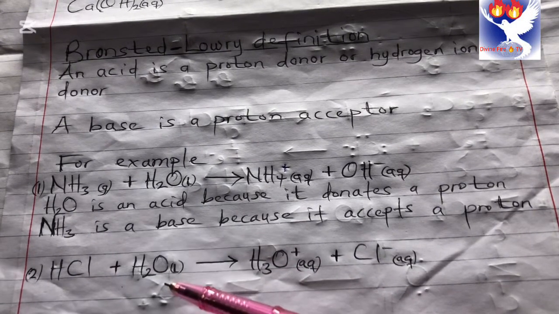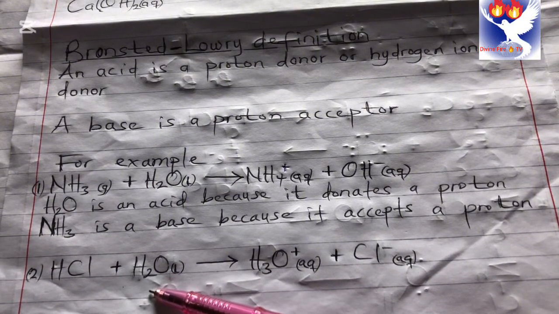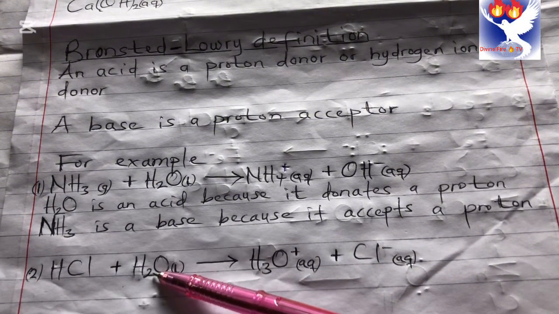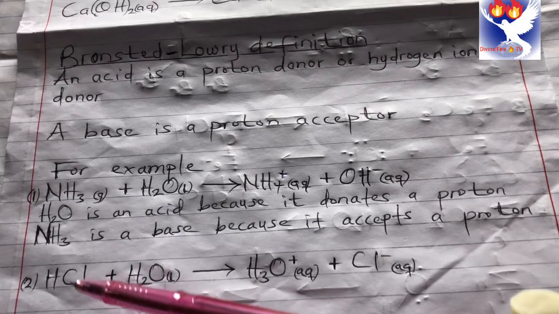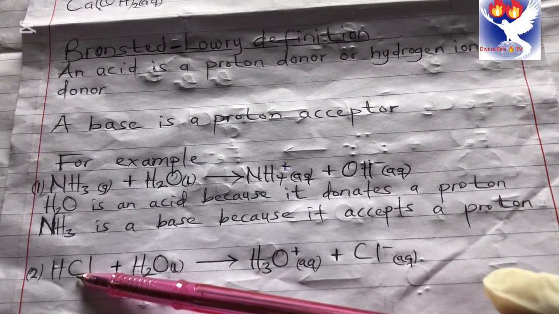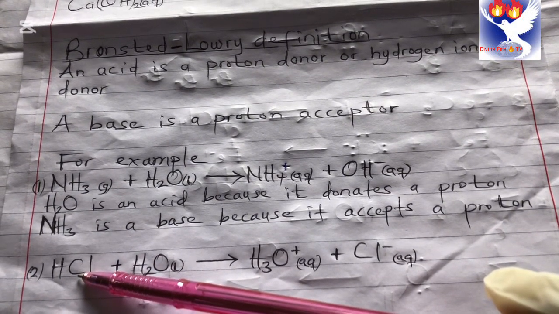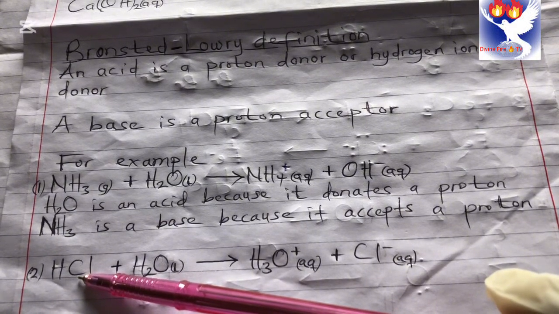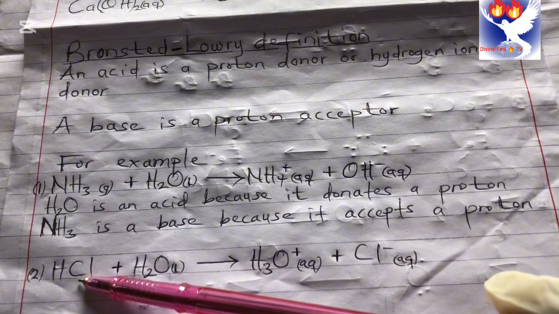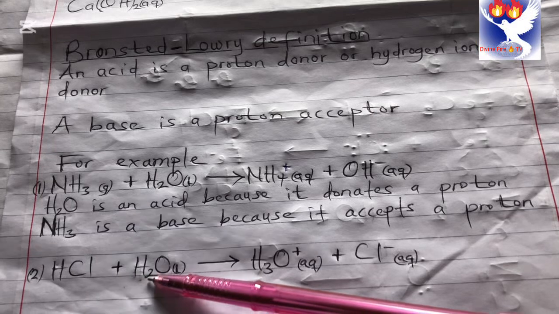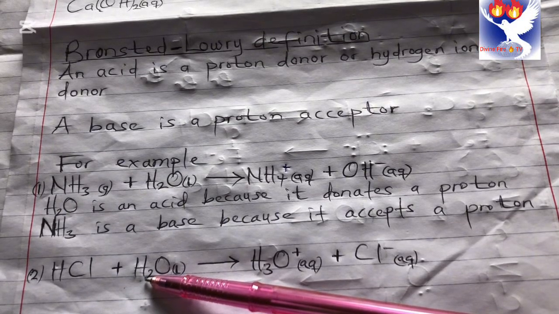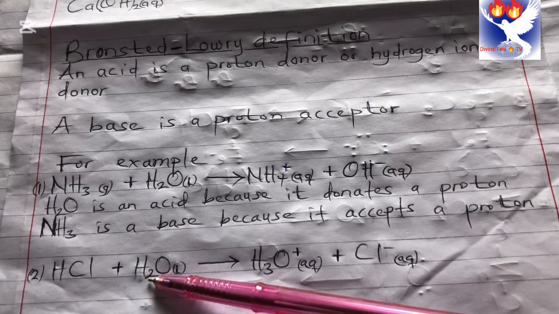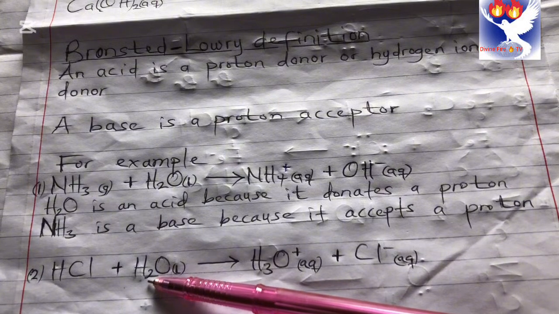Here is H2. So water has accepted, and therefore it is a Brønsted-Lowry base. HCl has donated a proton, and therefore it is a Brønsted-Lowry acid. Water has accepted a proton, and it is a Brønsted-Lowry base.